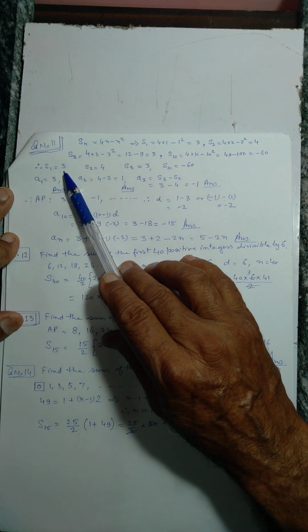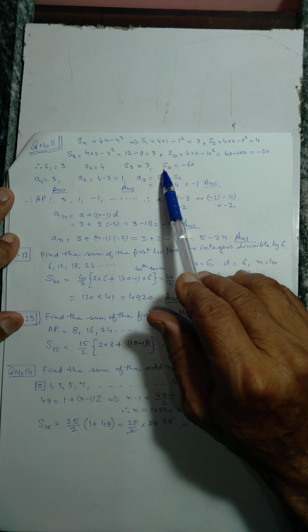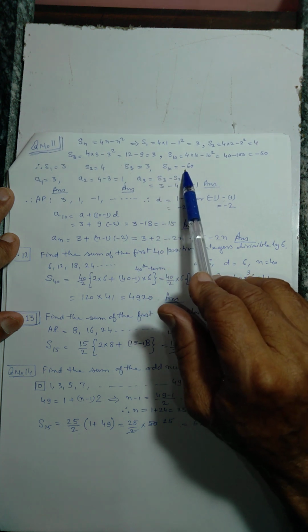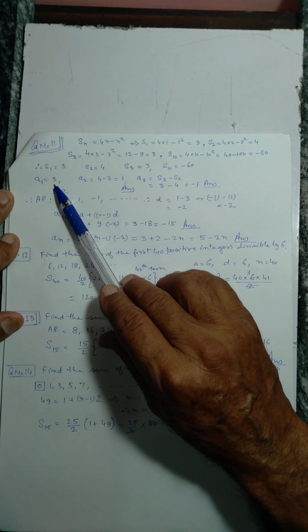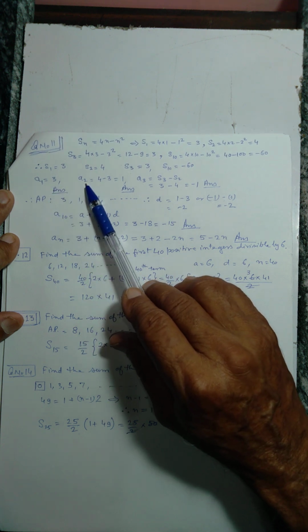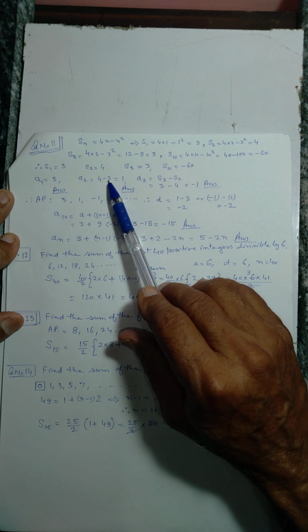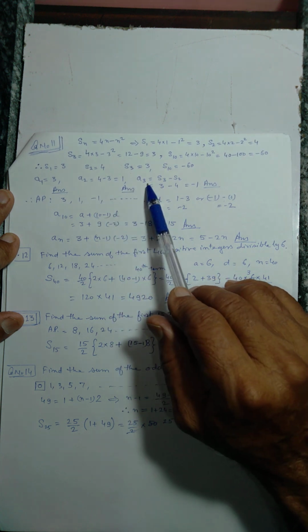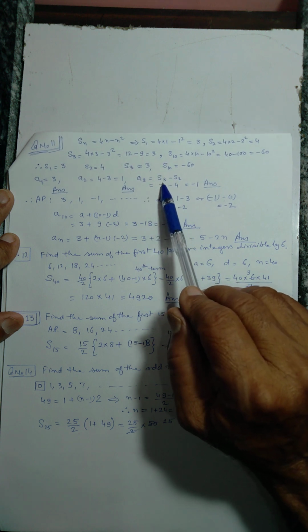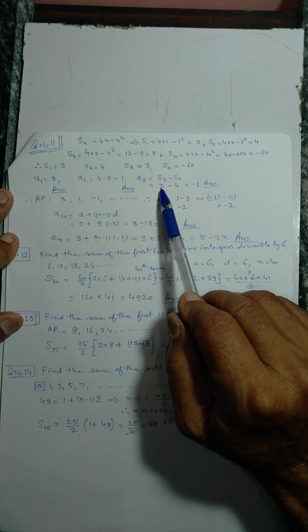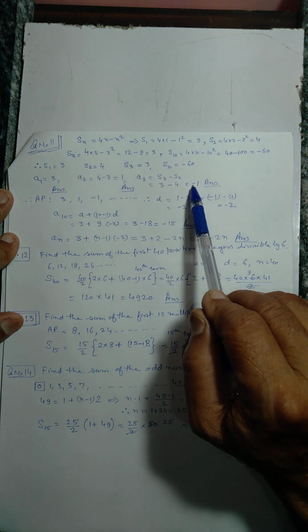So S1 is equal to 3, S2 is equal to 4, S3 is equal to 3, S10 is equal to minus 60. So we have to find the A1. A1 means the first term, that will be equal to 3. A2 means 4 minus 3, that is second term. A3 is equal to S3 minus S2, so that is 3 minus 4, that will be equal to minus 1.